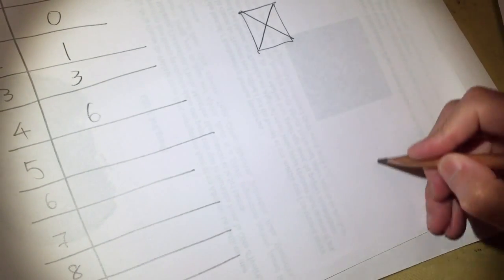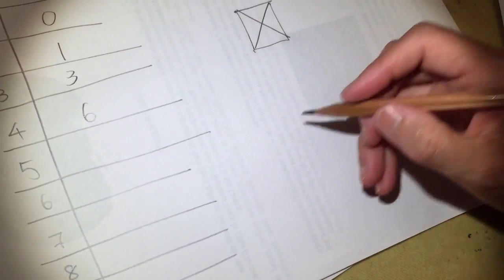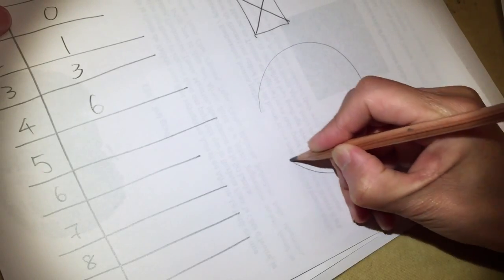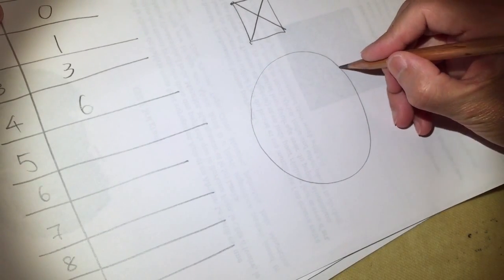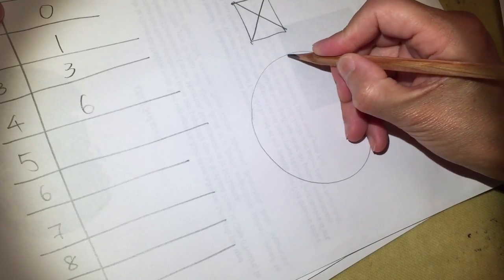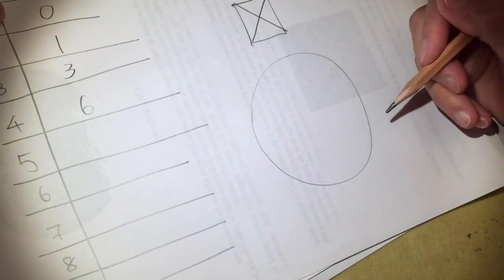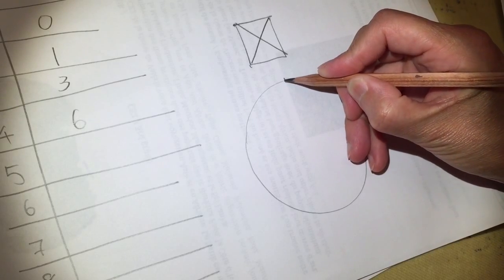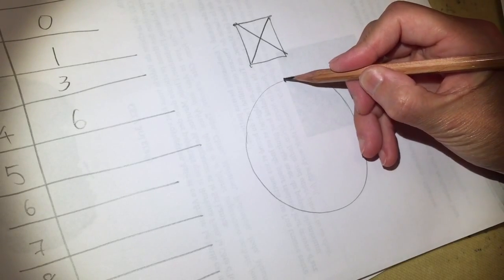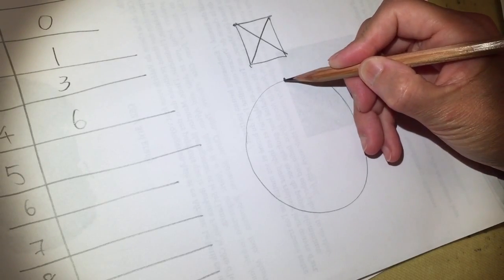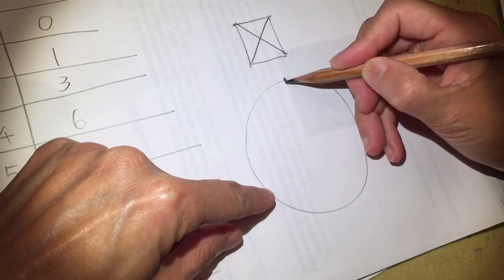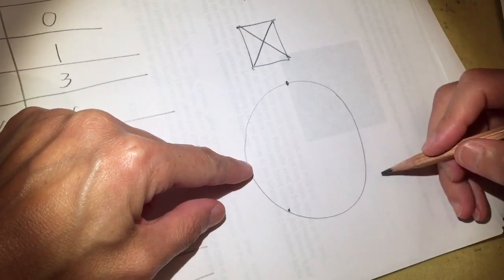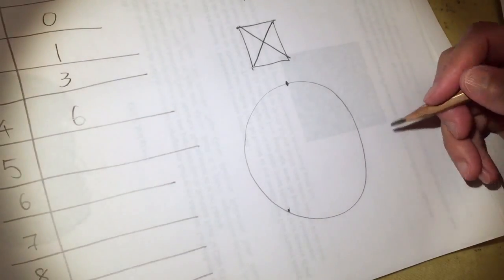5 dots. How can you make sure the 5 dots are not on the same line? The good thing is you can make a circle. This is not a perfect circle, it does not matter. And divide it by 5. You do not need to divide accurately. Find your starting point, then divide this side into 2 parts and this side into 3 parts.